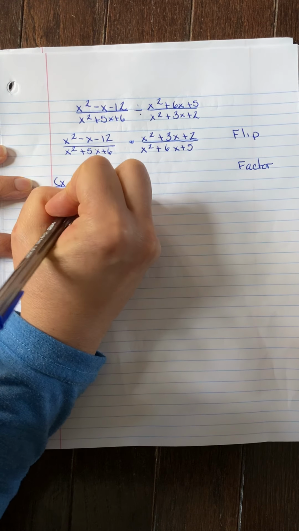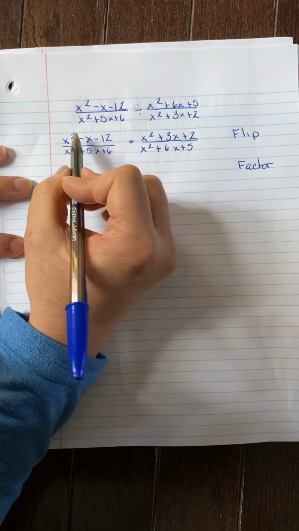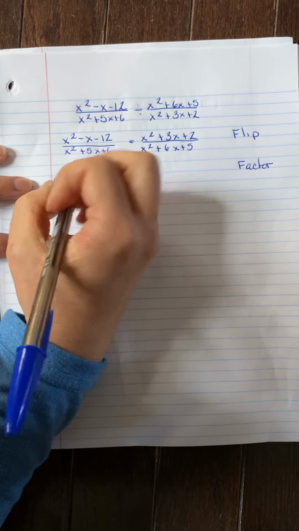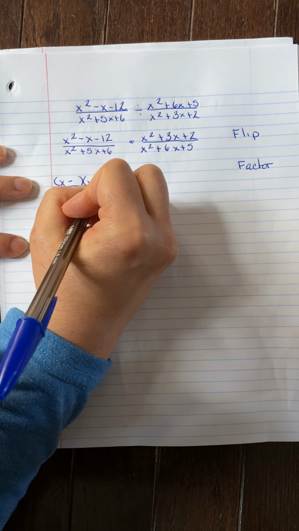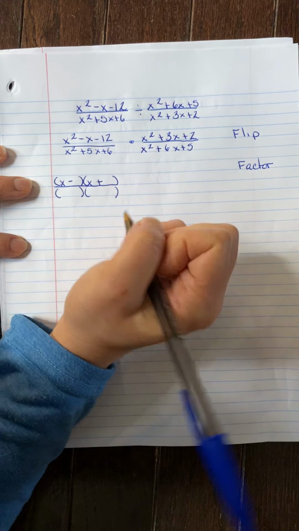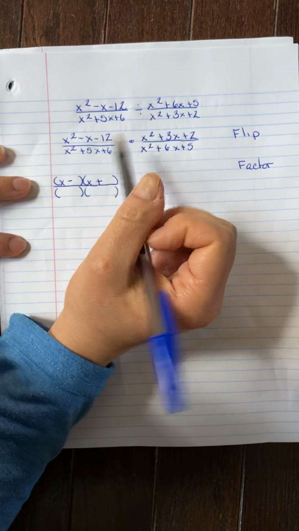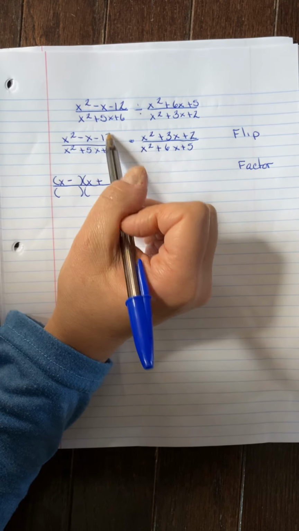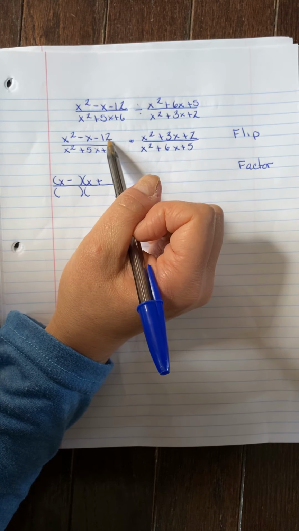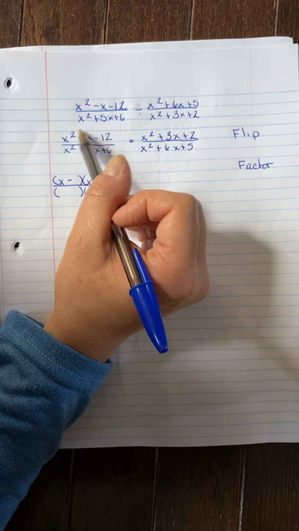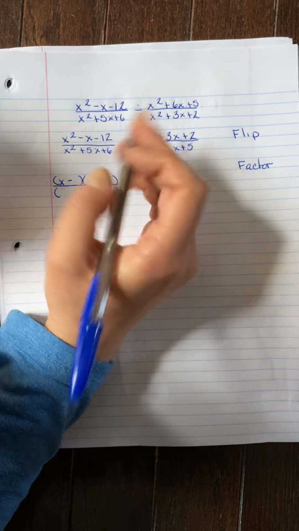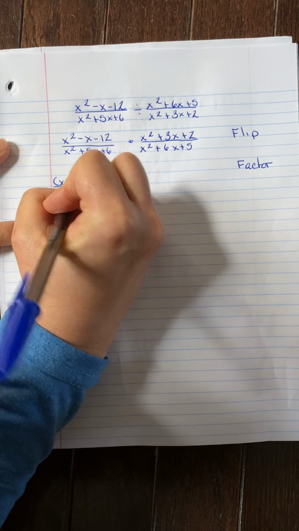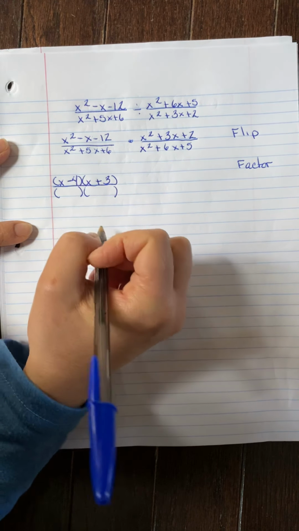I know an x times x is x squared. Because these are both negative, I'm going to make a minus and a plus. I know that 4 times 3 gives me a product of 12, and 3 minus 4 gives me a sum of negative 1. So I'll put my 4 here and my 3 here.